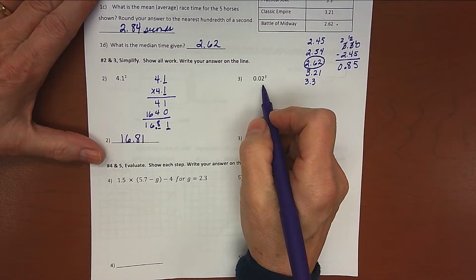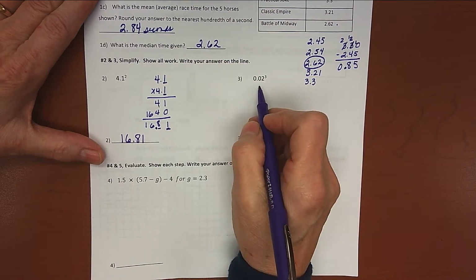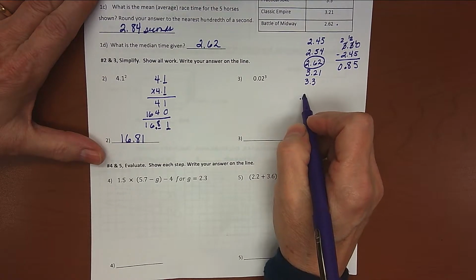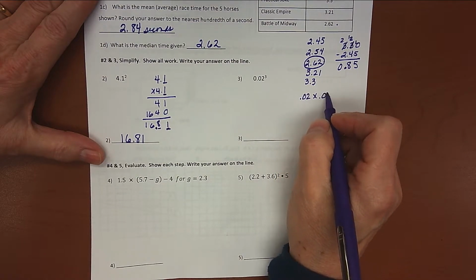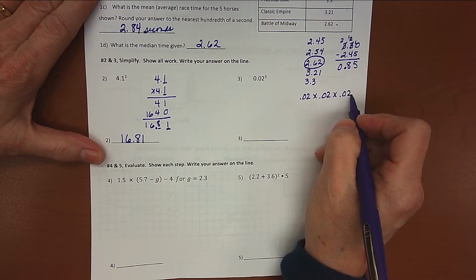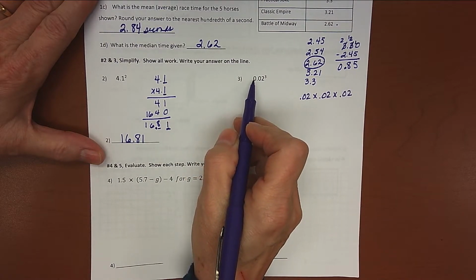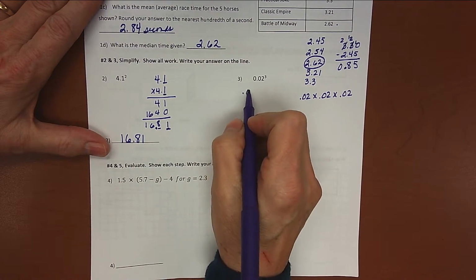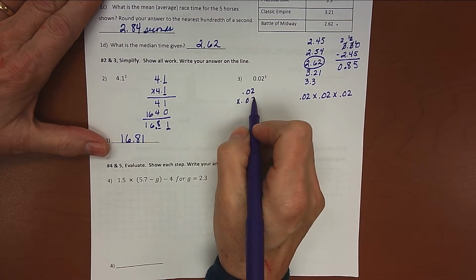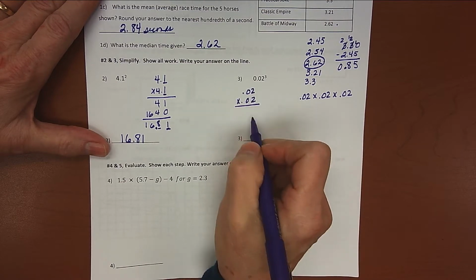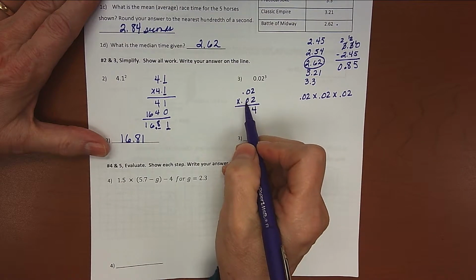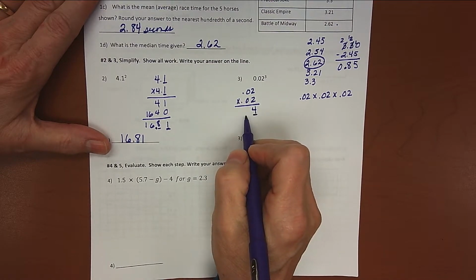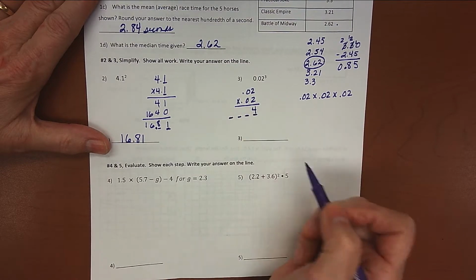All right, this one. I'm going to take 2 hundredths raised to the third power. So 0.02 times 0.02 times 0.02. Notice I left off that initial 0. It's just a little extra work for myself. I don't really need it. All right, so 0.02 times 0.02. So all I really need to do is do 2 times 2, which is 4. But I need 1, 2, 3, 4 places behind the decimal point. So here's 1. I need 2, 3, 4 places behind the decimal point.